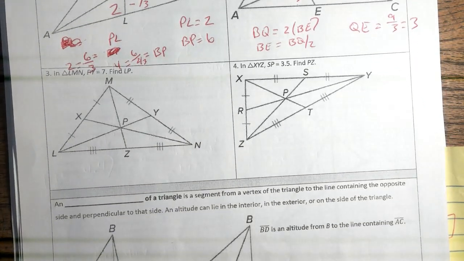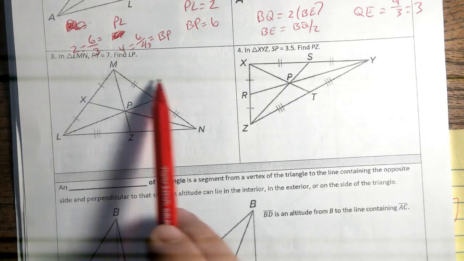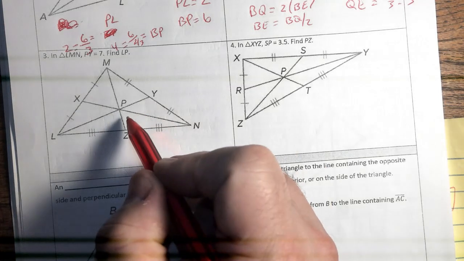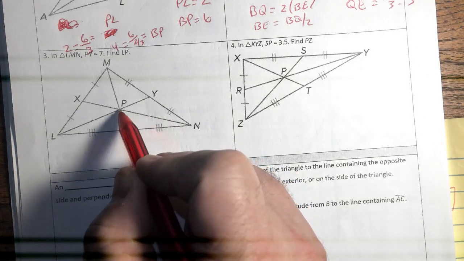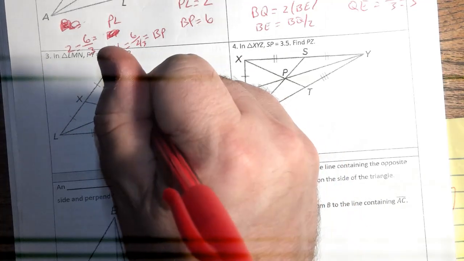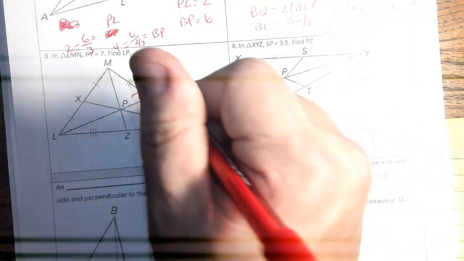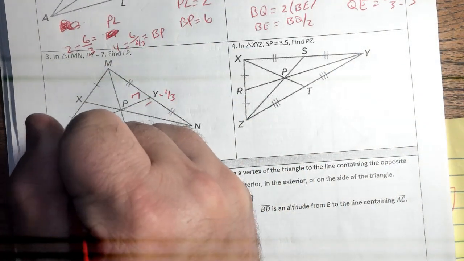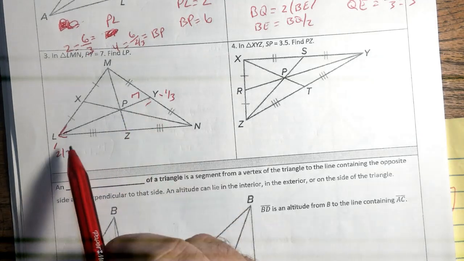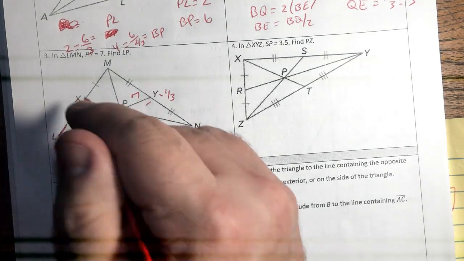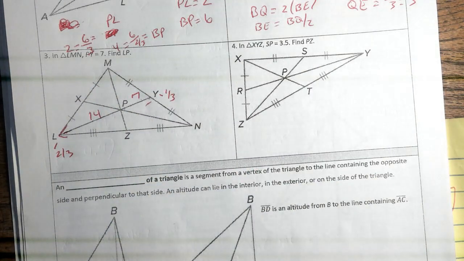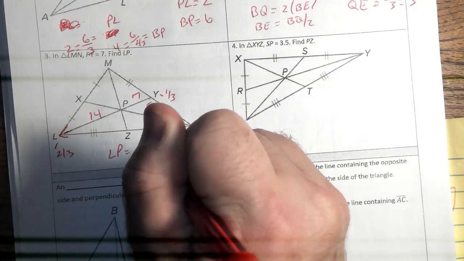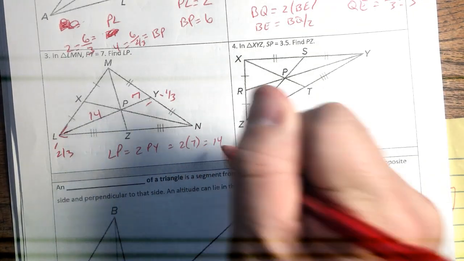All right, number 3. I'm not going to do all these because we're dealing with the centroid again. So it says that PY is 7. Notice this is going into the side. So this is the 1/3 side. This is going into the angle. So this is the 2/3 side. All right. So this is double this. So 7 times 2 is 14. So LP was 2 times PY, which was 2 times 7, which was 14.